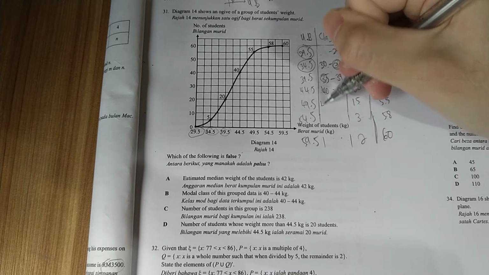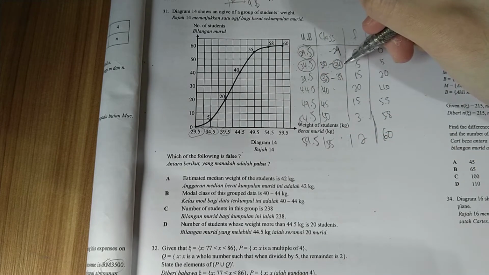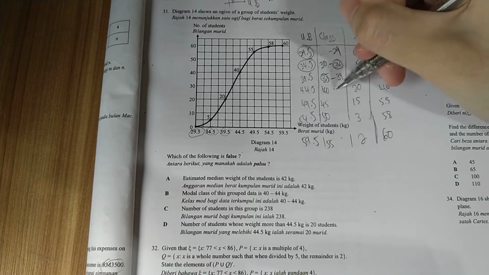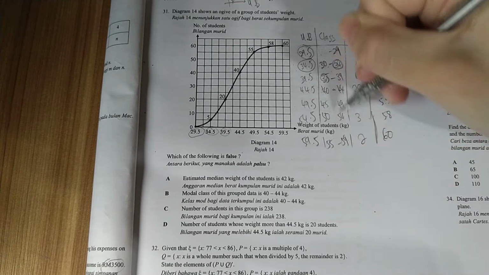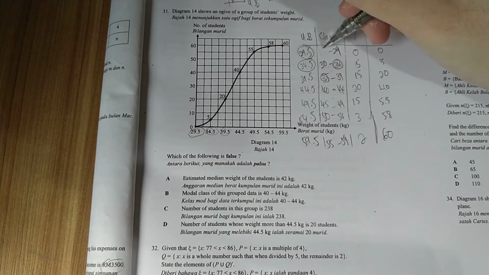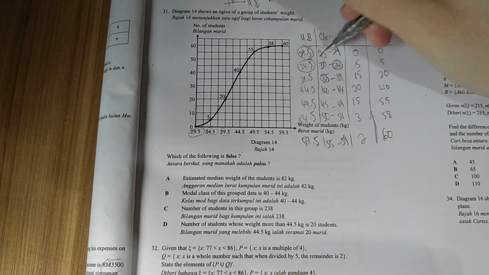So 40 plus 5, 45. Plus 5, 50. Plus 5, 55. Here do the same. Plus 5, 39. Plus 5, 44. Plus 5, 49. 54, 59. Okay, just plus 5, plus 5, plus 5. Okay, then you can also write down here already, right? Because it's like minus 5, minus 5, minus 5, so it's 25.